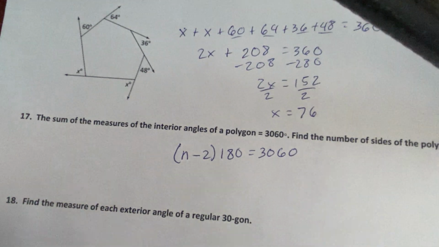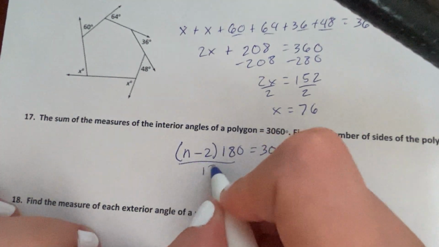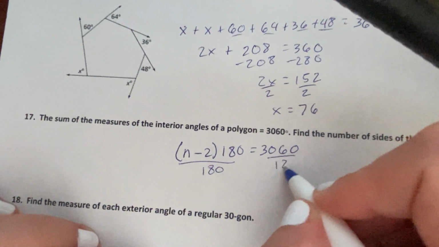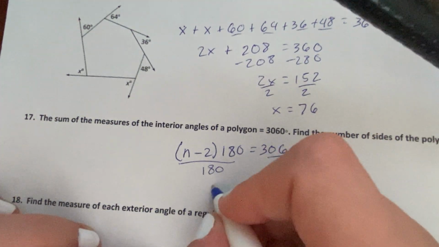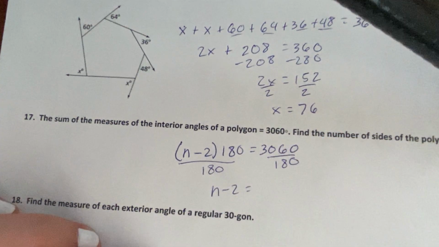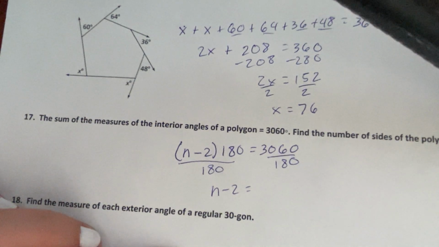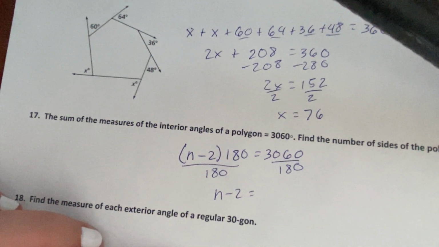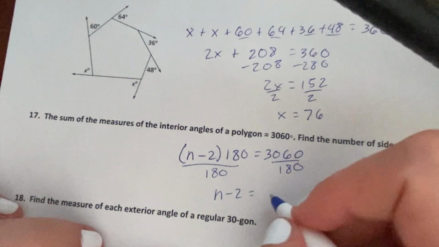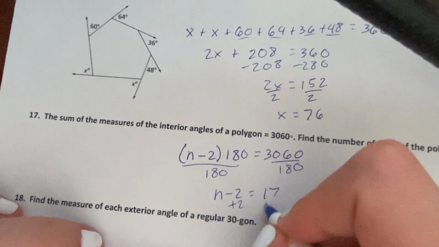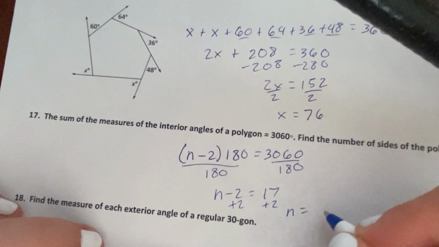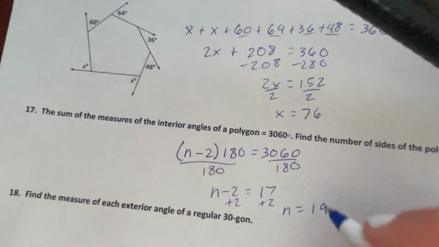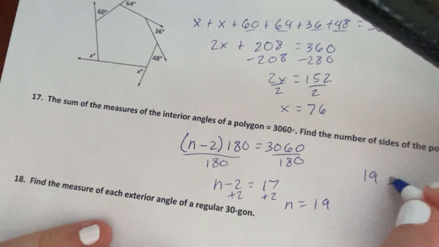We're just going to solve for n like we would anything else. We divide by 180 on each side. So n minus 2 is equal to 17. I'll add 2 to both sides. We get n is equal to 19. So there are 19 sides.